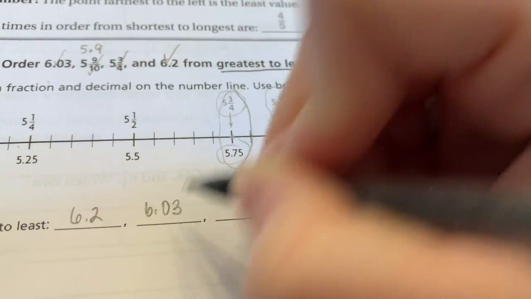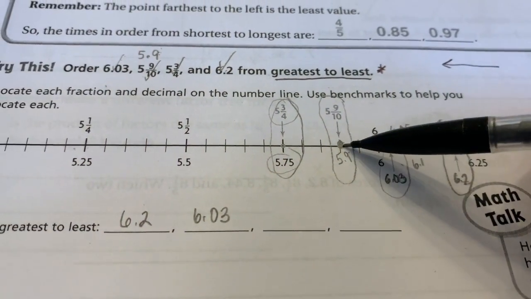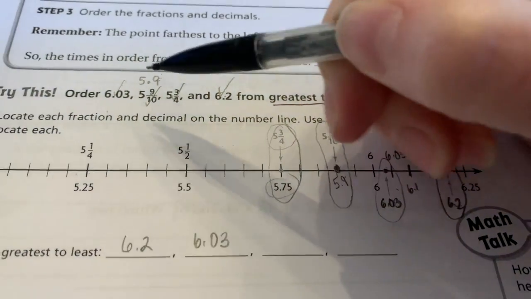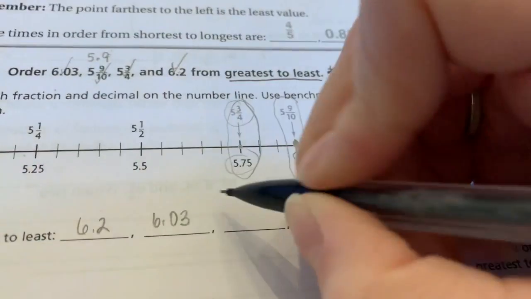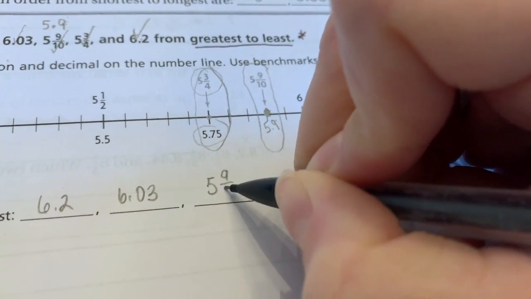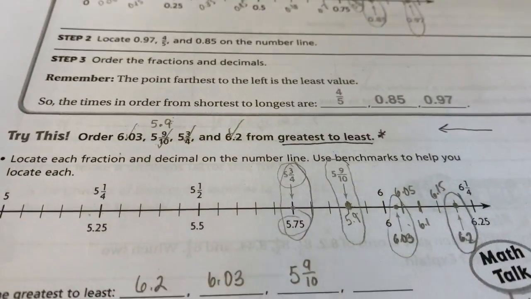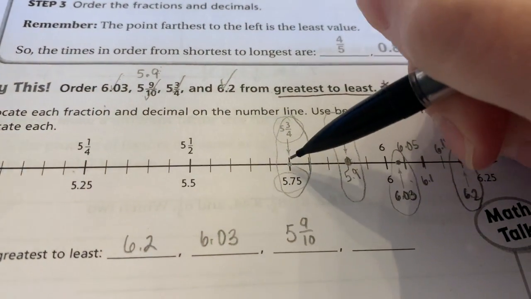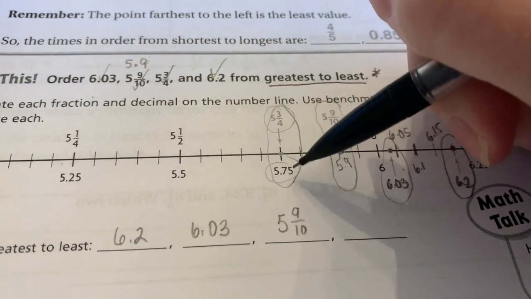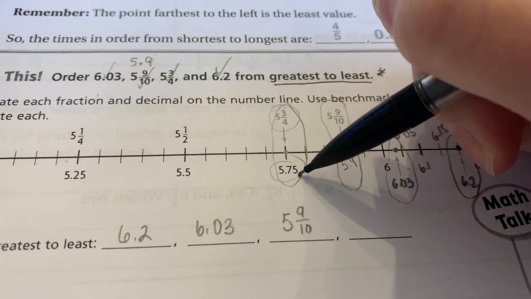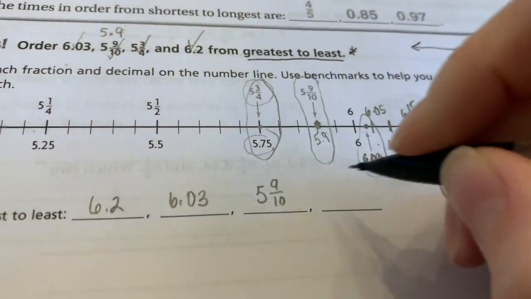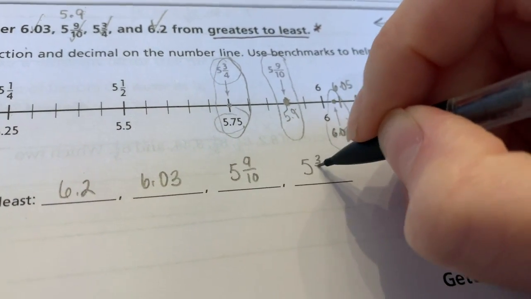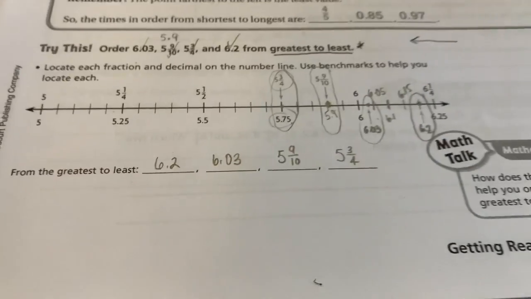6 and 3/100. And then we have 5 and 9/10. So be careful, you wrote it as 5.9, but it was originally written 5 and 9/10 as a mixed number. So we want to write it the way it was originally. Finally, 5 and 3/4 or 5.75. Okay, so it was originally written as 5 and 3/4, so we want to write it that way. And that would be our answer.